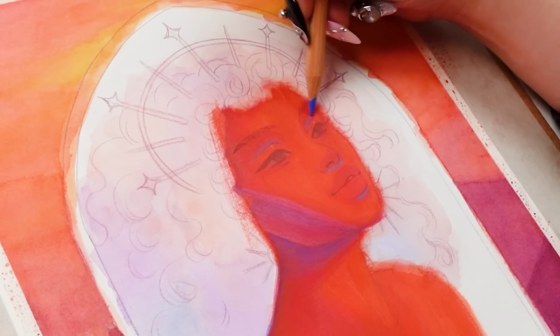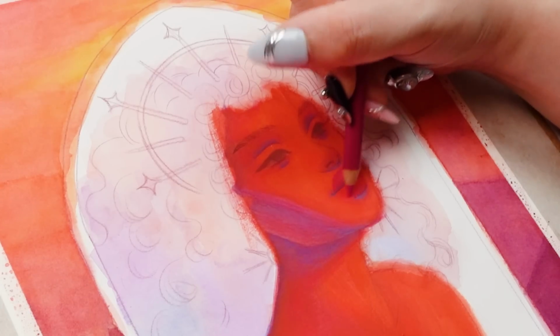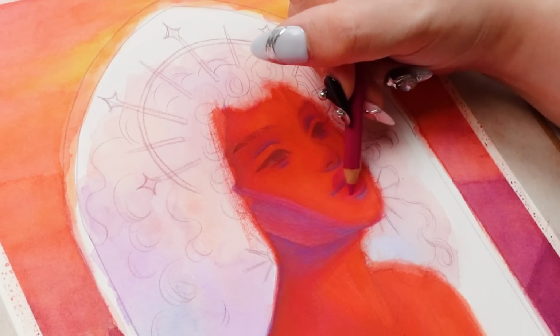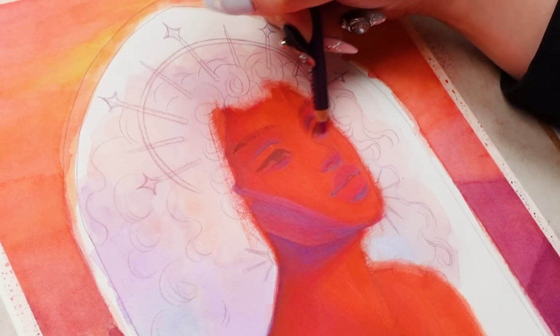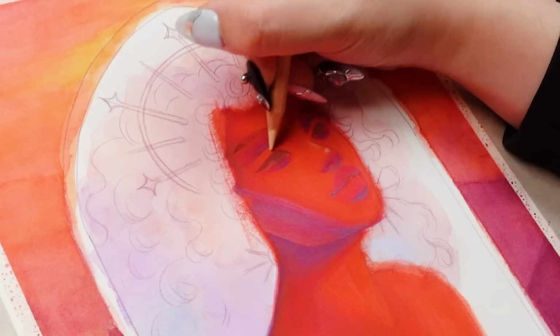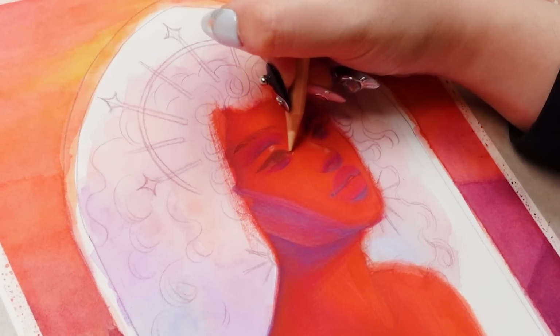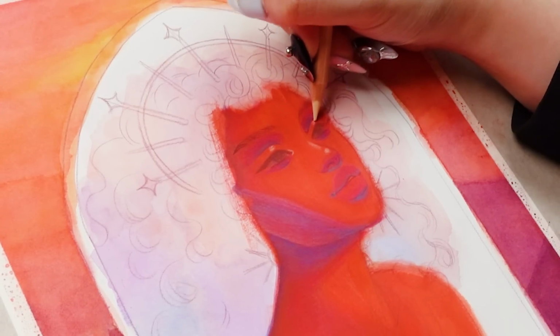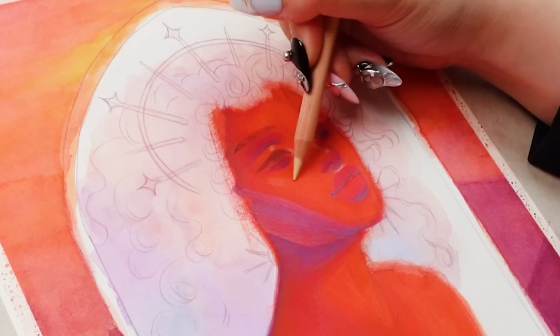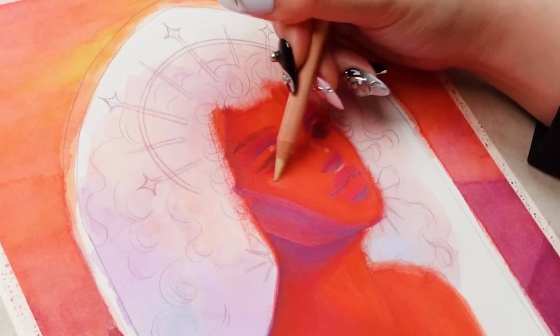And when it comes to blending with colored pencils, my key piece of advice is to make sure that your pencils are very sharp, keep them sharpened, and also start out really light. Don't use a really heavy hand, because you don't want to compress the paper fibers and then you won't be able to continue to layer.